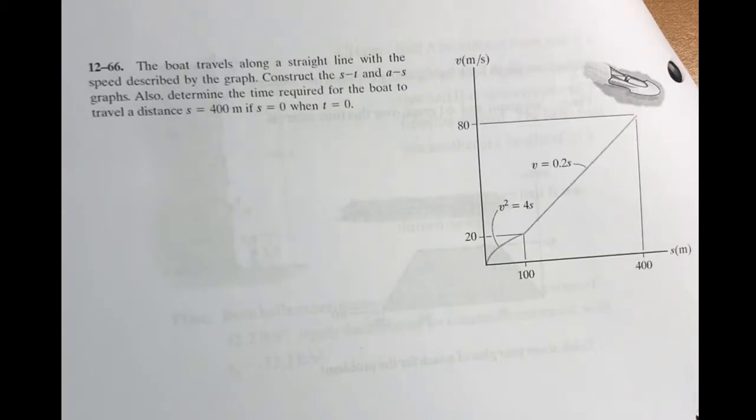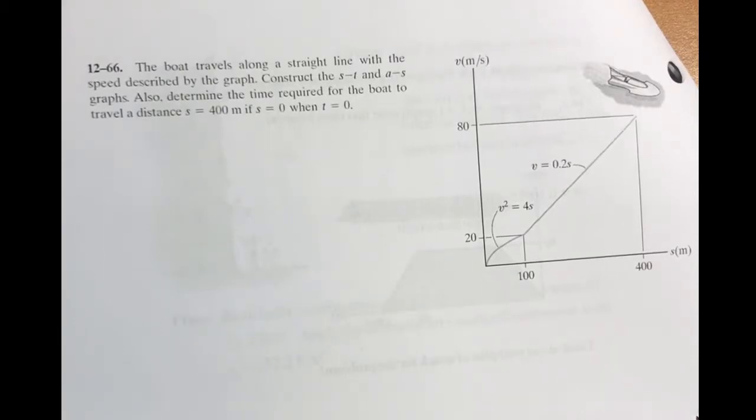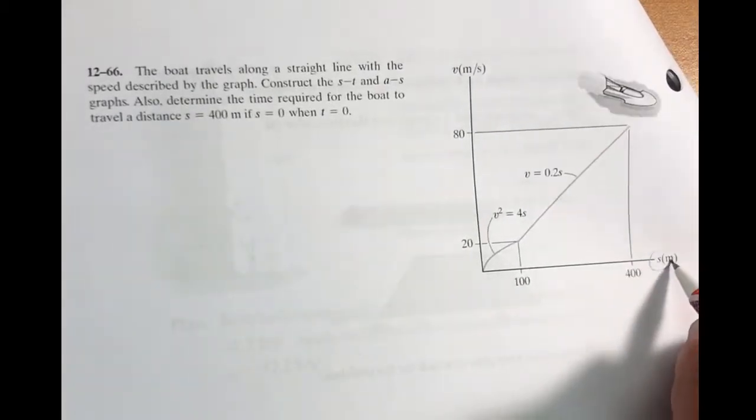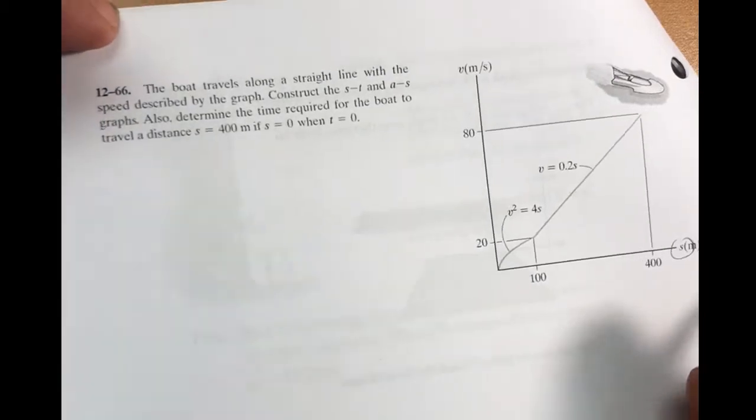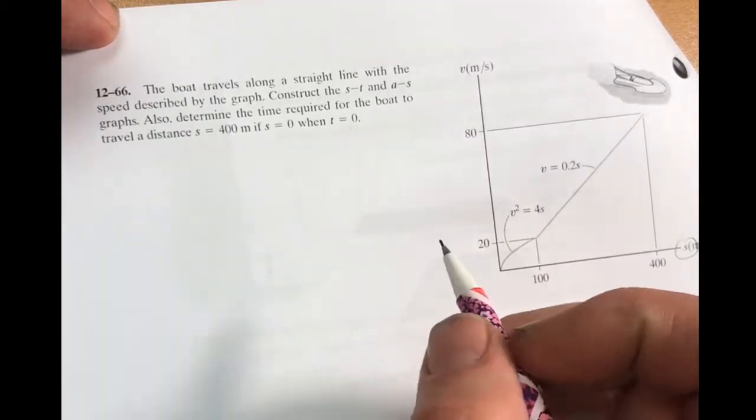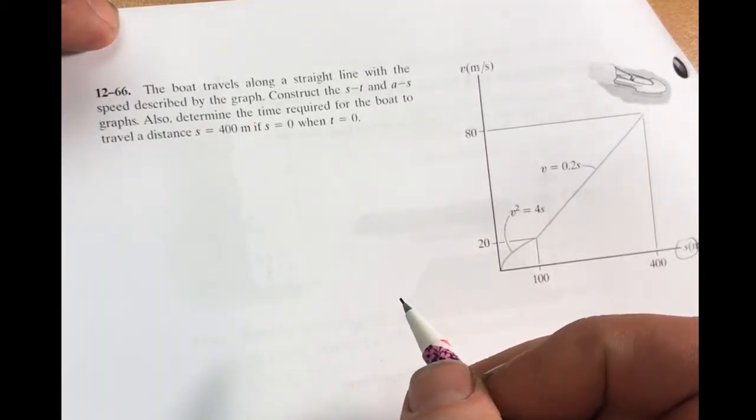We have a boat traveling along a straight line, and it's got a speed as shown on the graph versus position s. Construct the s-t and the a-s graphs. Also determine the time required for the boat to travel 400 meters when it starts at 0.